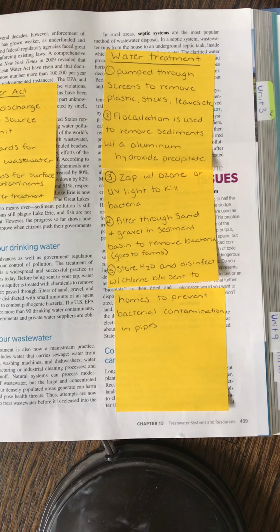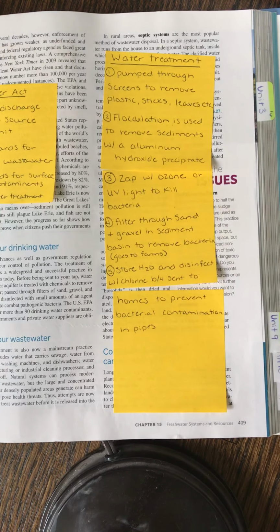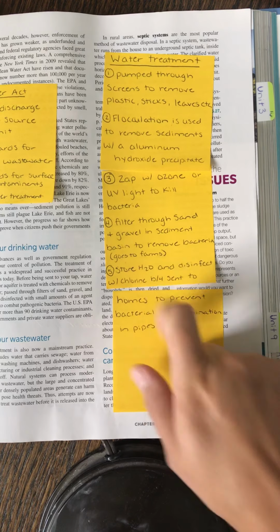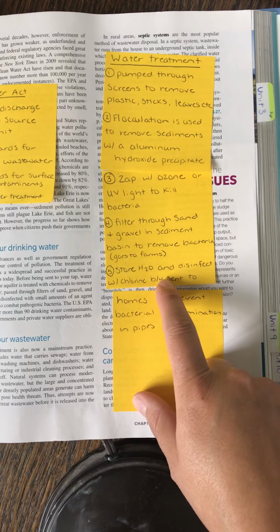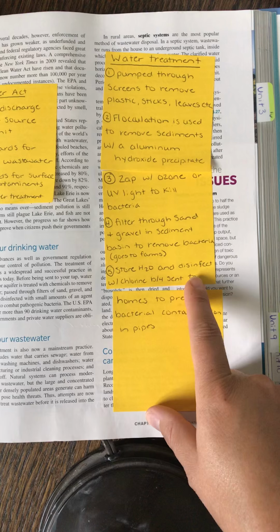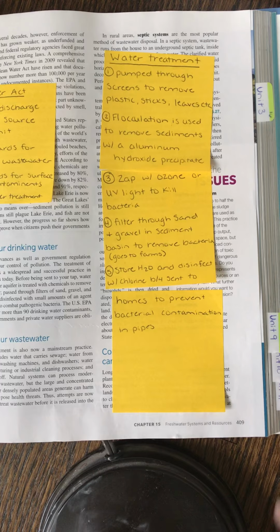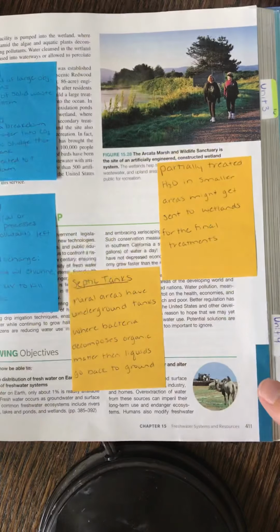Then the water gets filtered through sand and gravel just like it would in the normal natural ground in a sedimentation basin, and that removes the dead bacteria that we've killed in the process of zapping it. And the sludge that's found at this point can be sent off to farms and be used on farms. And then we store the water in water towers or other locations, and we disinfect it with chlorine just a little bit before we send it to your home, and that prevents bacterial contamination in pipes. And that is how your drinking water gets cleaned and then resent back out.